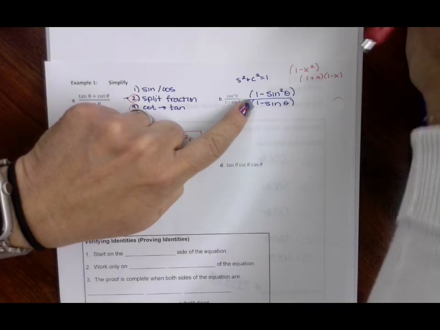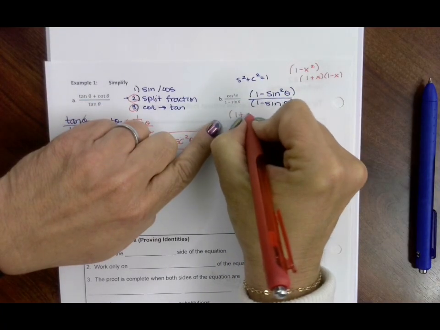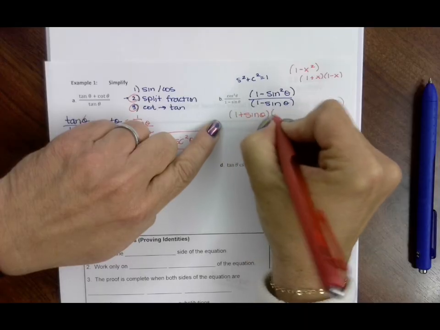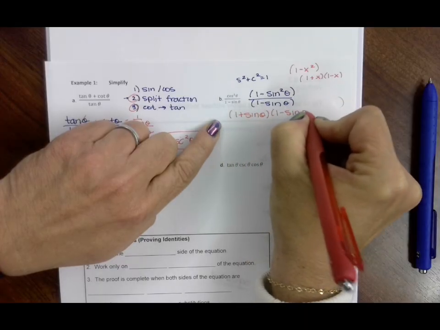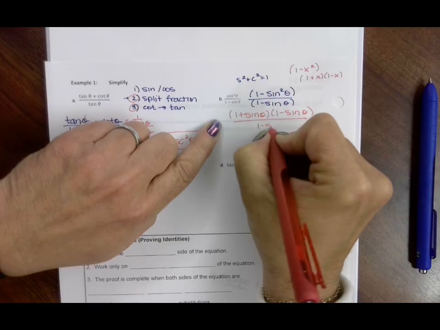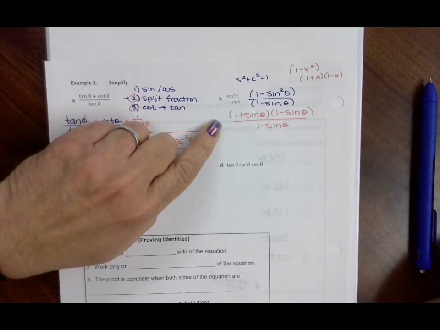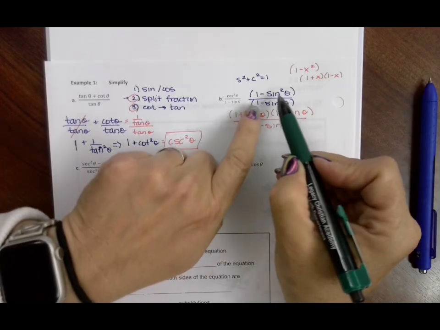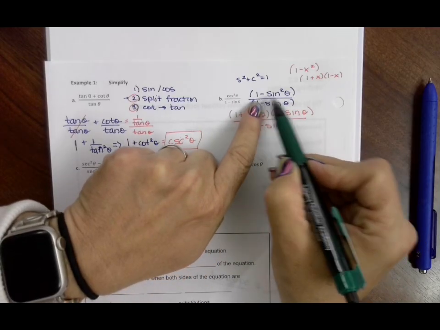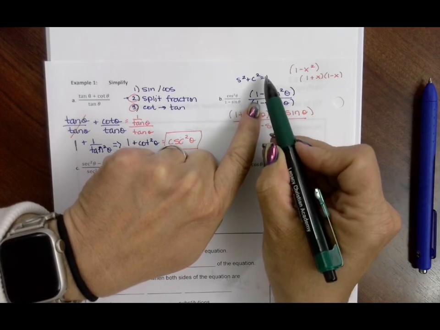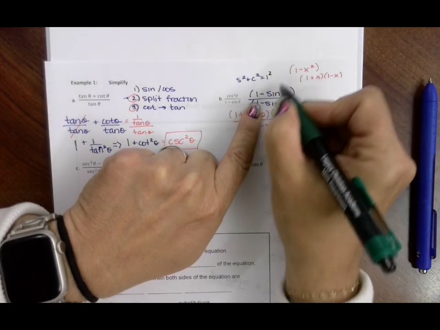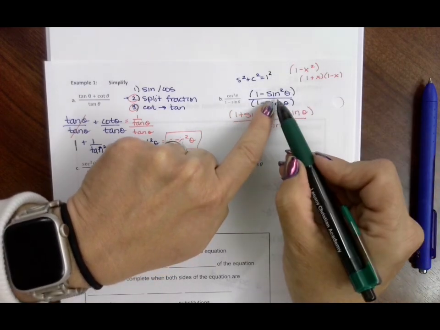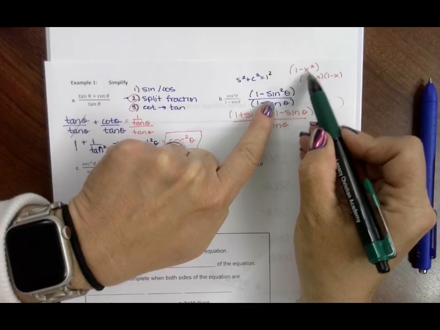So when I simplify this out, I end up with 1 plus sine theta times 1 minus sine theta, all over 1 minus sine theta. Now, let me go over this one more time, because this is a strategy that you'll have to use. If I look at this, 1 minus sine squared, I know 1 is squared. I know it because I don't write that squared there, but it is. And then sine squared is the same as x squared.